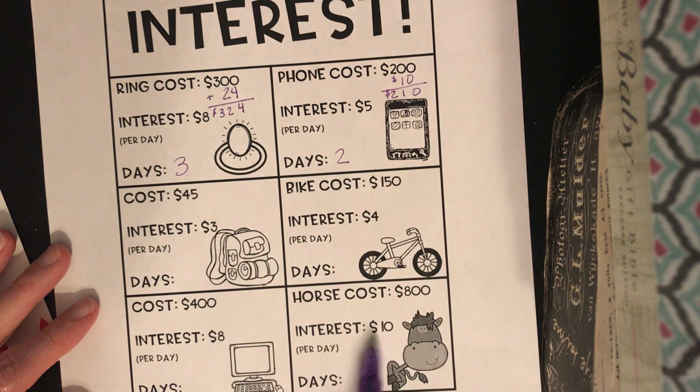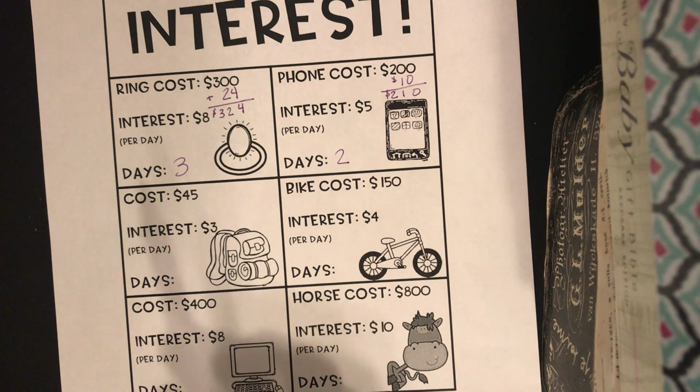All right, go ahead and do these other 4. And whenever you're done, post a picture for me.